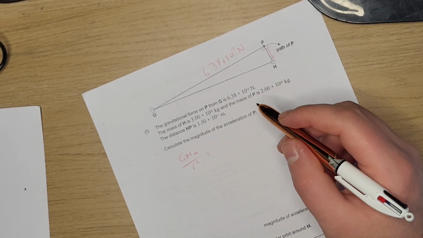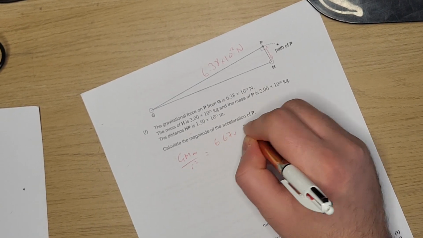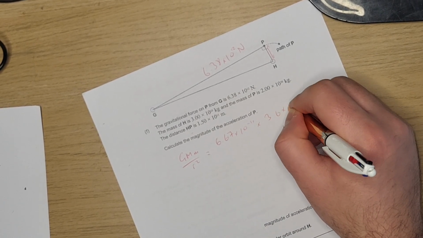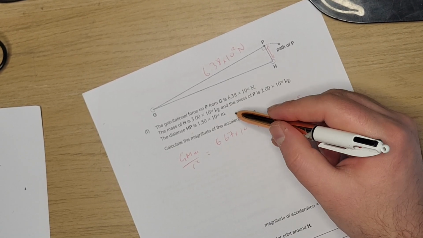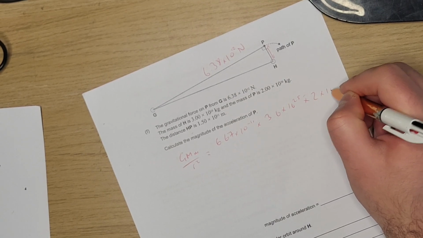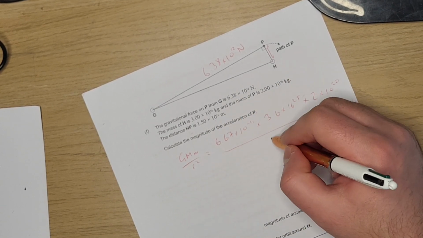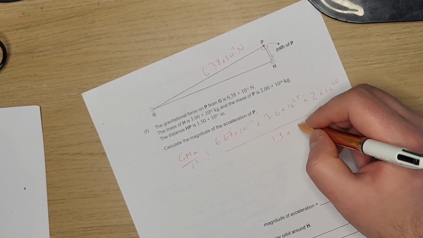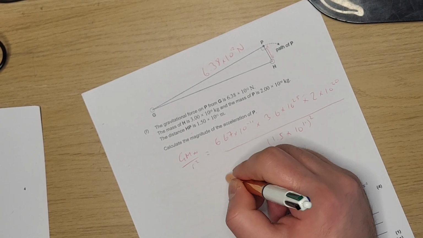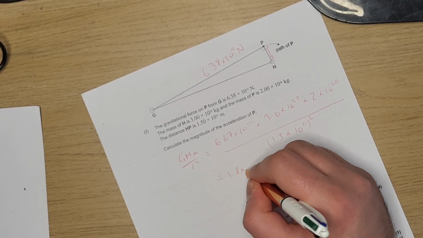So that is going to be equal to 6.67 times 10 to the negative 11 times 3.0 times 10 to the 25, times 2 times 10 to the 20, and we're going to divide that by the distance between them squared, 1.5 times 10 to the 11 squared. And that's going to give us a force acting here of 1.8 times 10 to the 13.